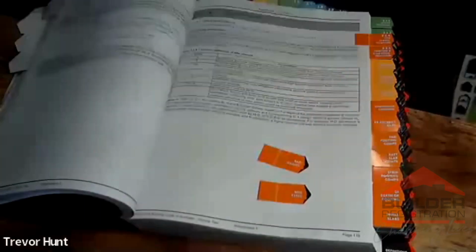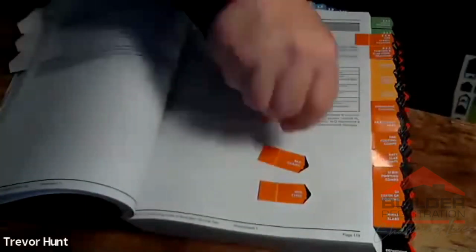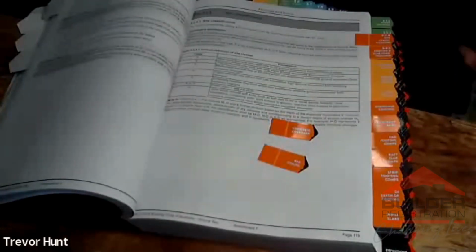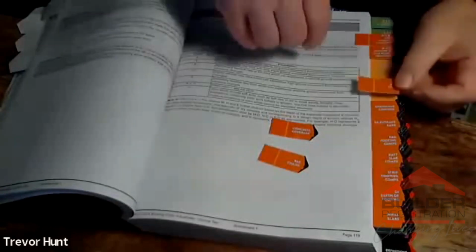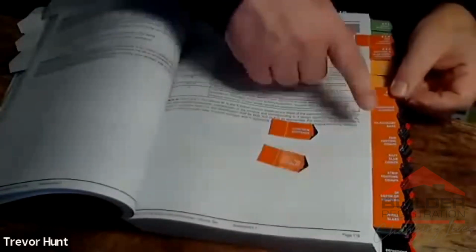I've got 3 on this page. So I've got soil types, I have got my bar chairs and concrete coverage. Usually what I'll do is, actually this particular one, it'll work. So I will do my soil types, take these 3 above one another. Then next page I'll start at the bottom.